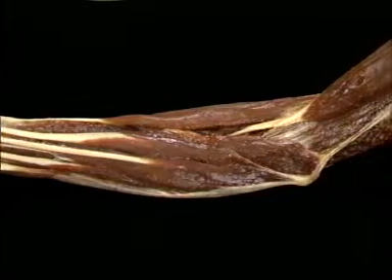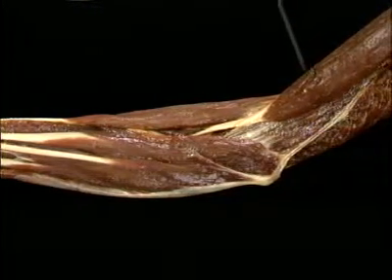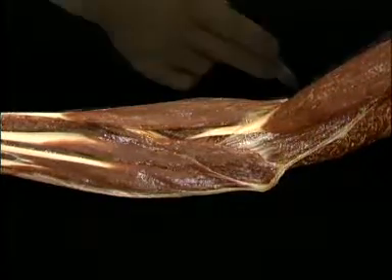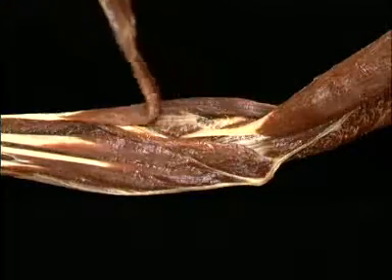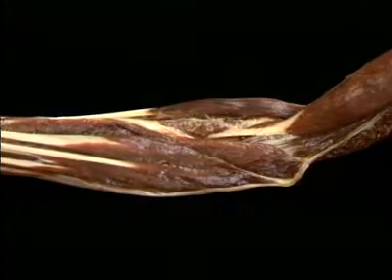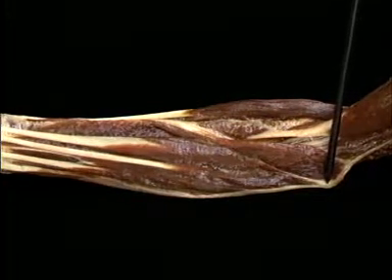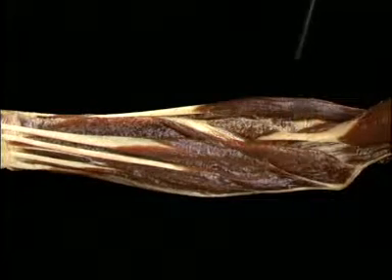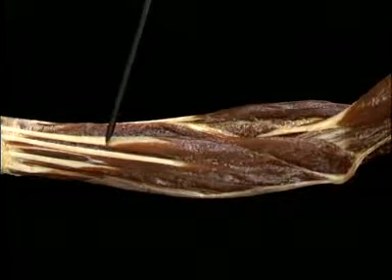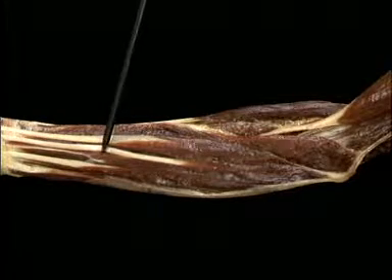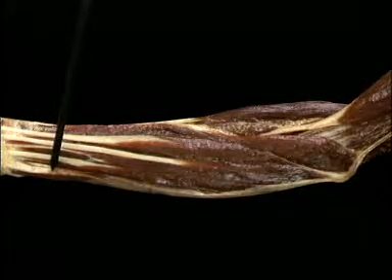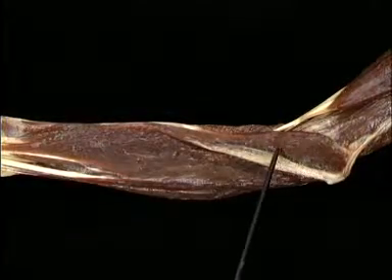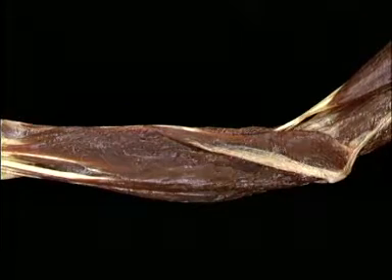Here are all the muscles intact. Here's biceps, brachialis, and brachioradialis. We'll remove brachioradialis. Here, arising from the medial epicondyle and sharing the common extensor tendon are pronator teres, partly hidden, and the three wrist flexors, flexor carpi radialis, palmaris longus, and flexor carpi ulnaris. We'll remove the three wrist flexors, but leave pronator teres still in place.